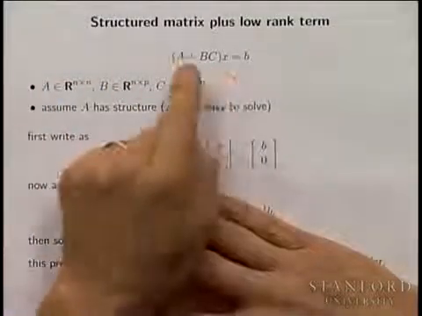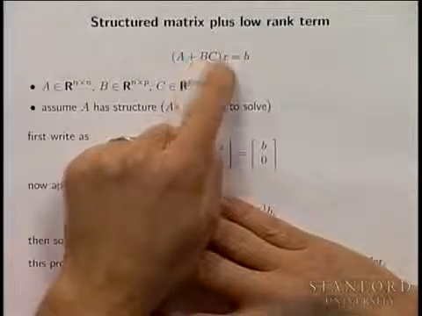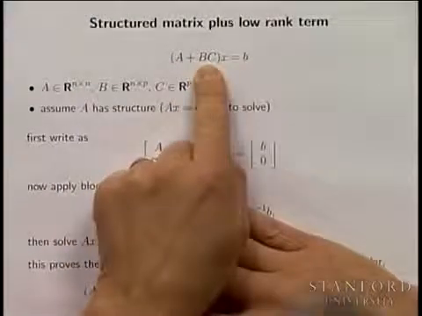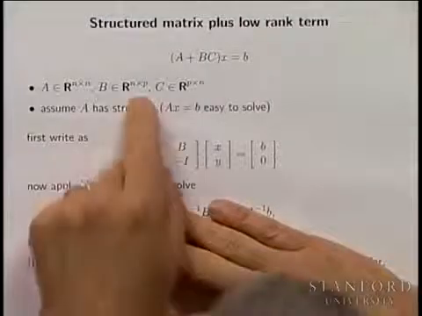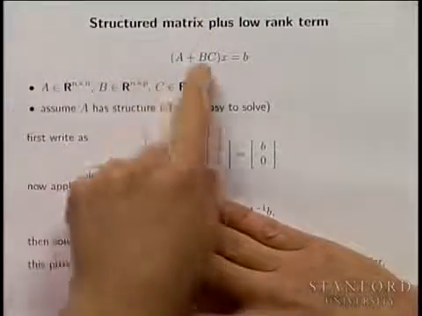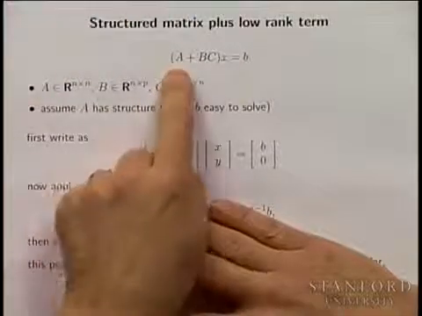So here it is. Suppose you need to solve (A + BC)x = b. Now, normally, B and C are small. You're supposed to think of this as low rank, like rank p. B is a skinny matrix, C is fat, and A is something that's quickly invertible.